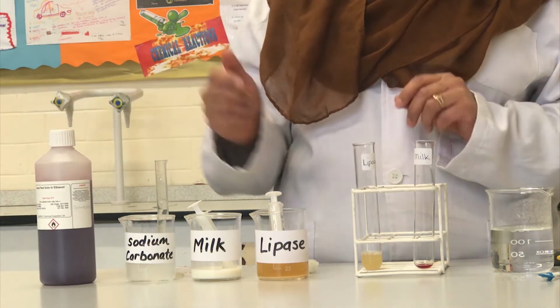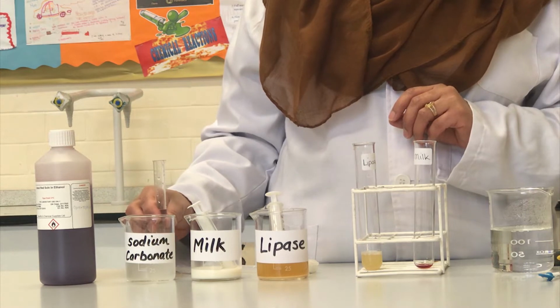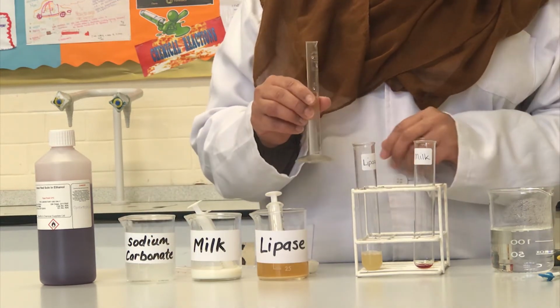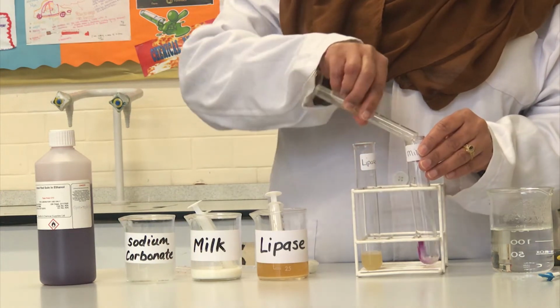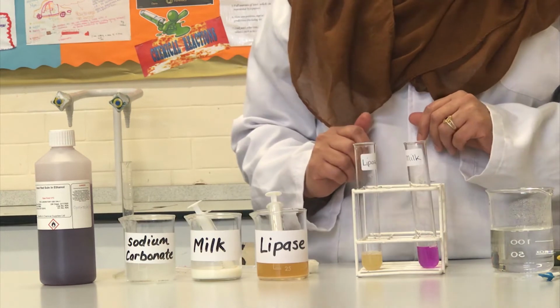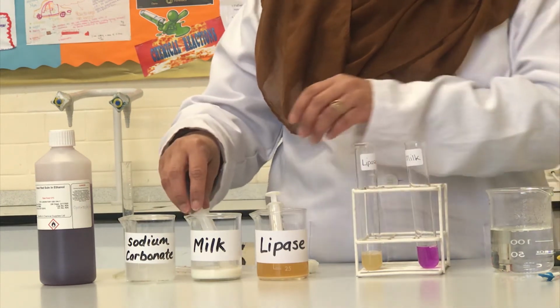Now next, I need to add in 7 centimetre cubed of sodium carbonate solution, which I have already measured out in this measuring cylinder. So in that goes. And finally, we need to add in 5 centimetre cubed of the milk.